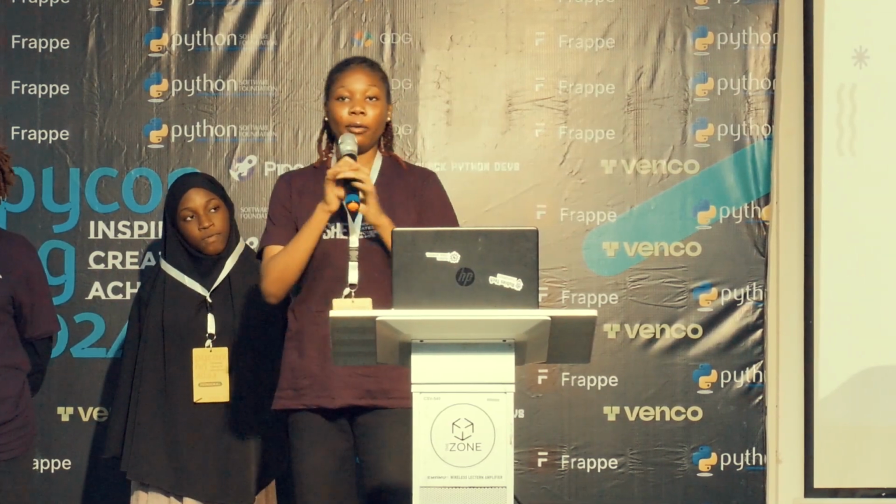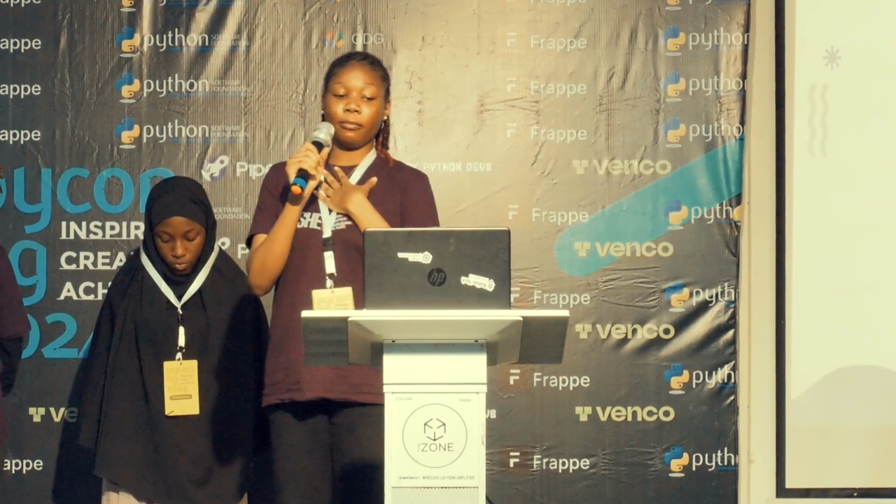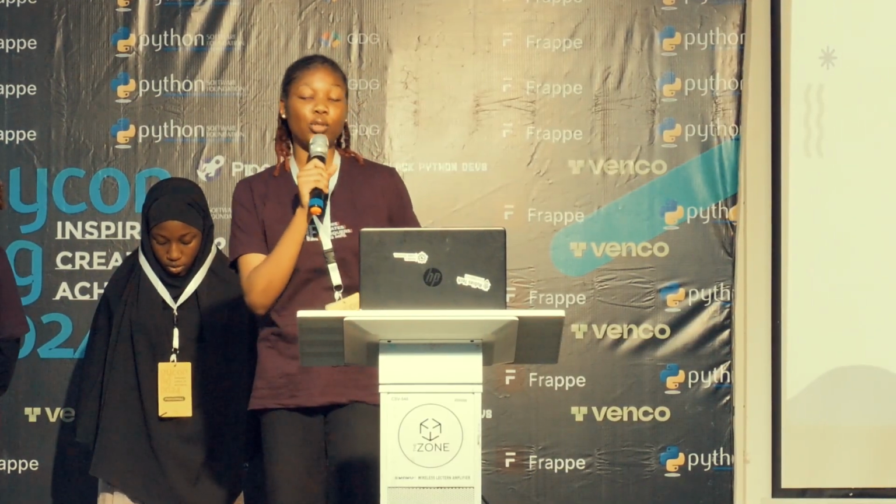By the grace of God, Dami and Safia showed us the ASCII printing, which enabled us to see art using coding with heart. And then Ramat and I were able to introduce the practical application of Python.